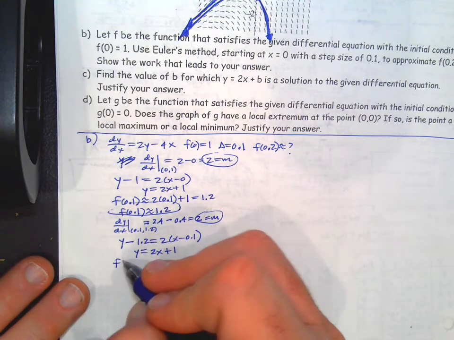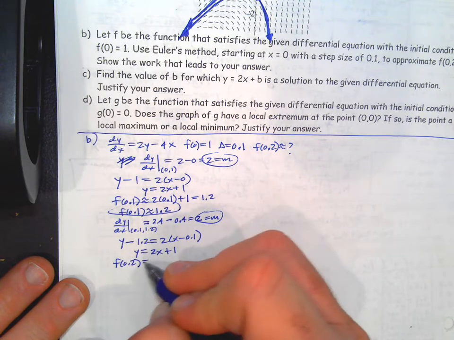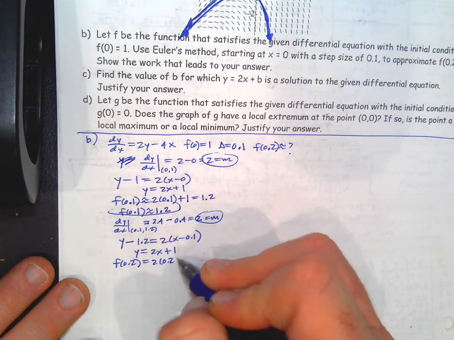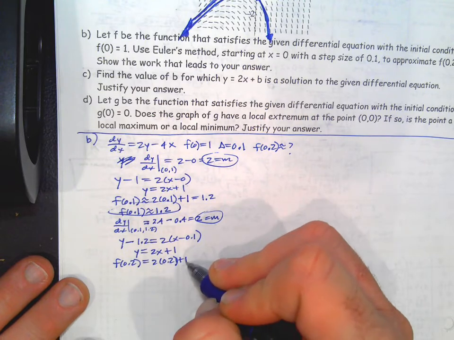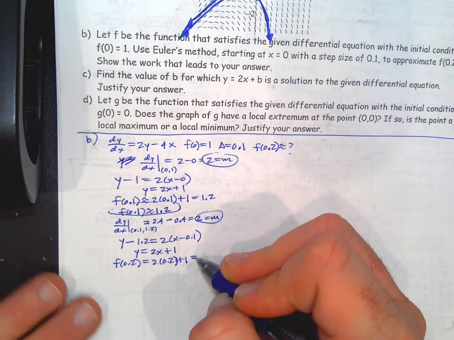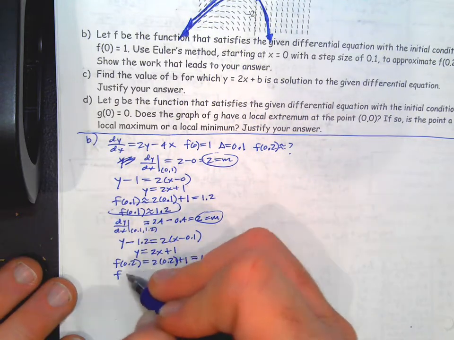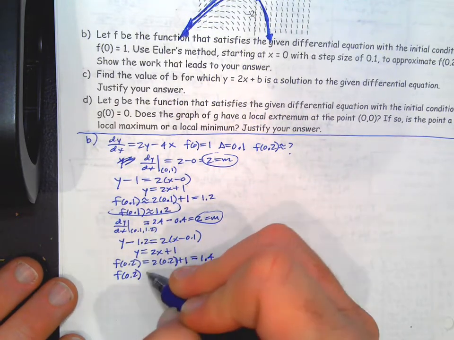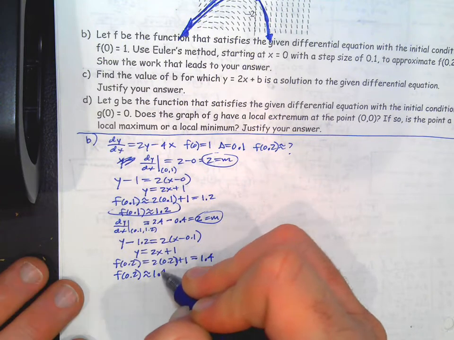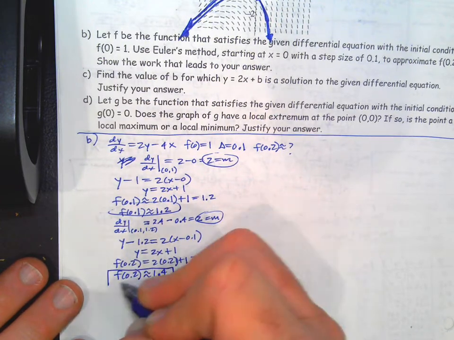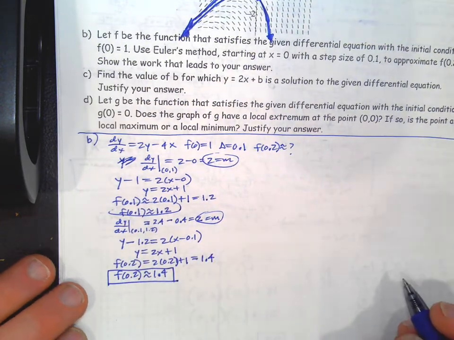So f of 0.2 is going to equal 2 times 0.2 plus 1. So that's going to be 1.4. So the estimate of f(0.2) with 2 steps of Euler's method is 1.4.